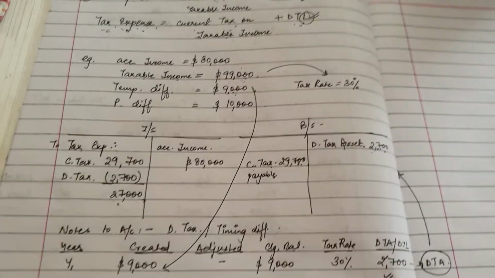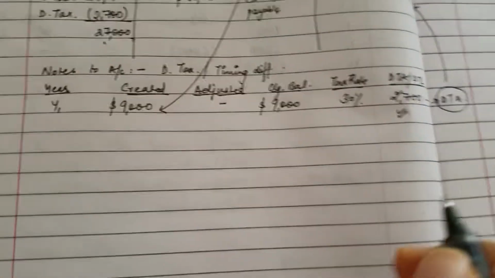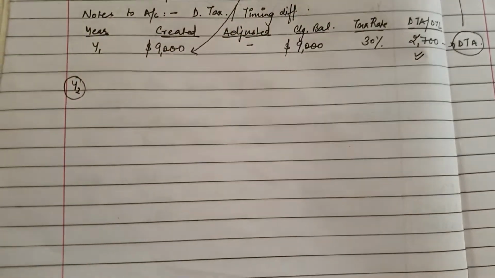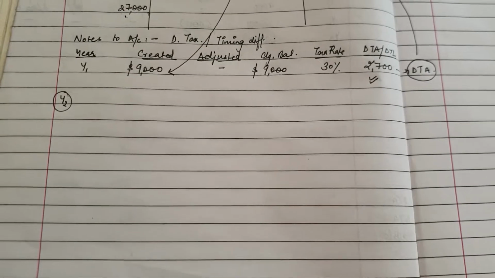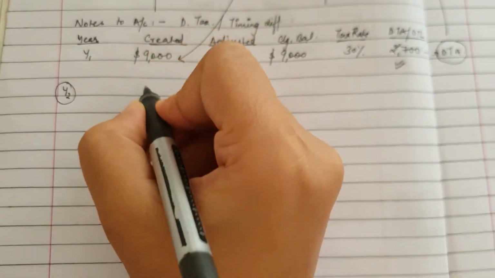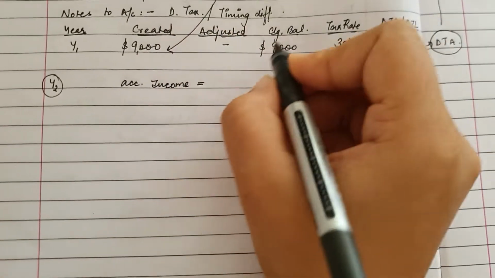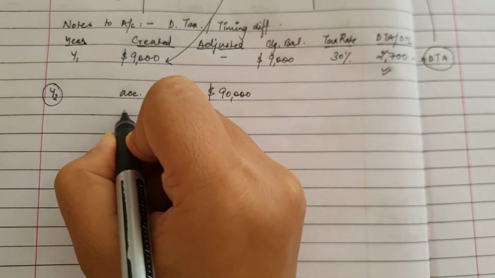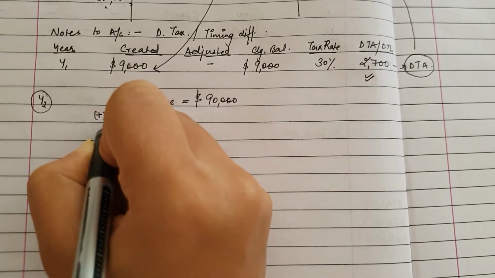Now, this was year 1. Mind you, this was year 1. We'll be taking year 2. The example still continues. This is not a separate example. It's continuing. So what happens in year 2? I'll give you more information. This year, the accounting income was $90,000. There was certain permanent difference.